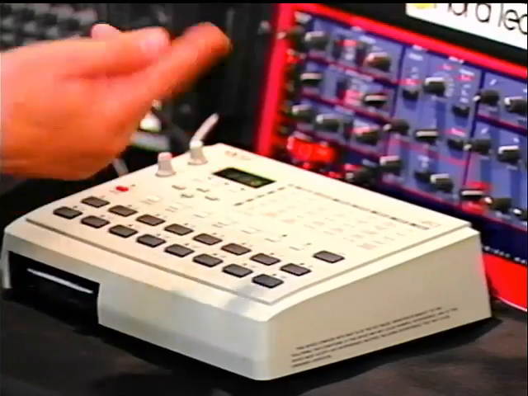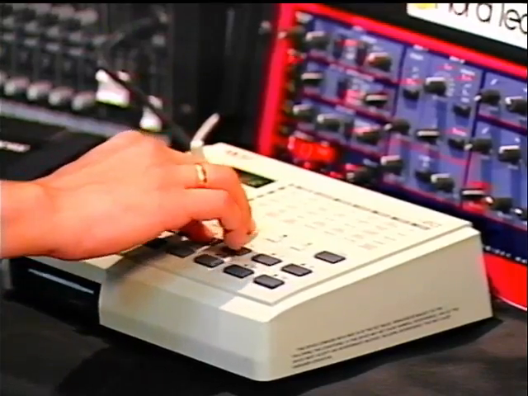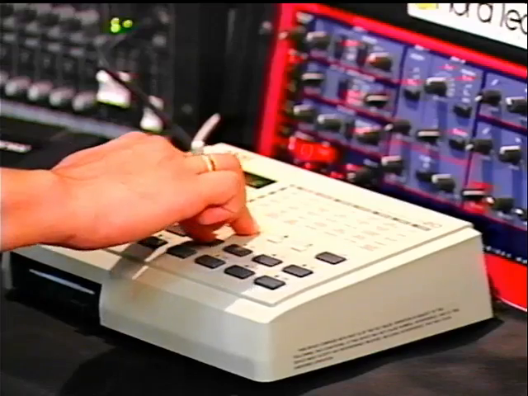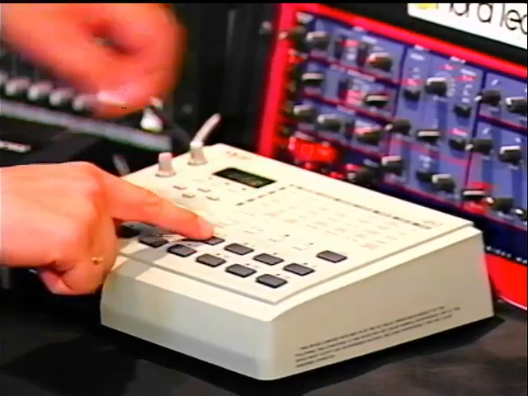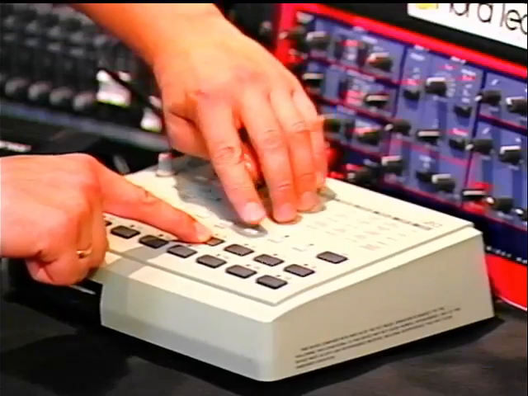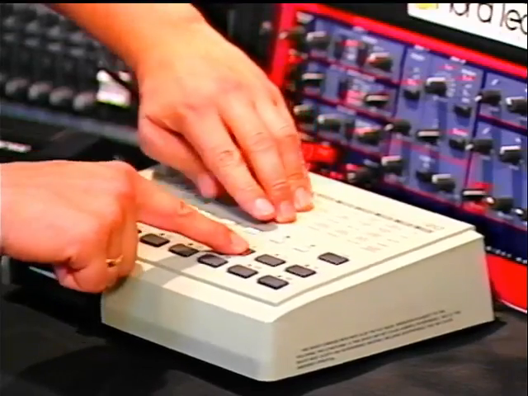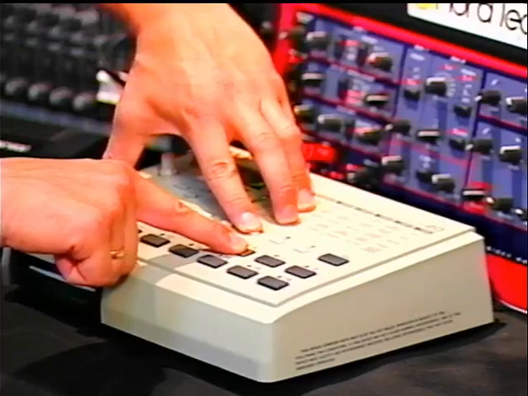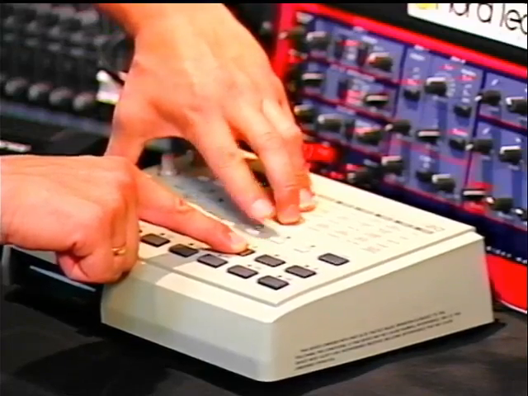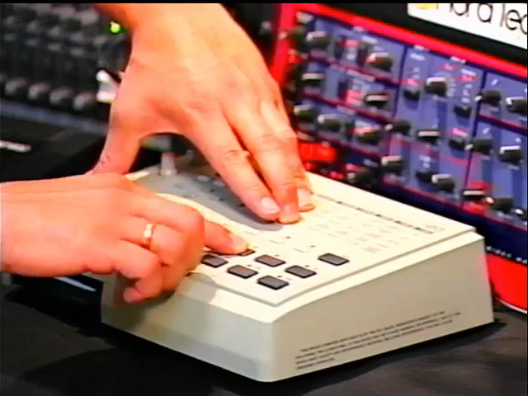You can also actually reverse pieces of a loop right in the middle of the loop using the reverse button here. Pretty tricky. You have the floppy disk drive built onto this, as well as 16 sample pads and a 4-track sequencer.